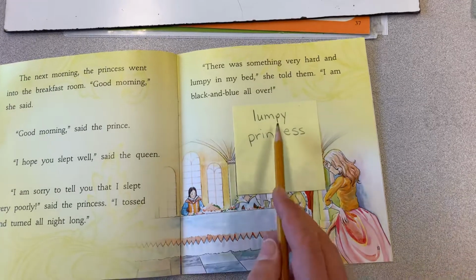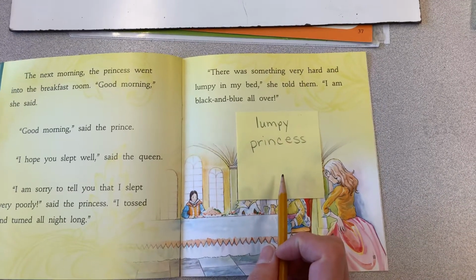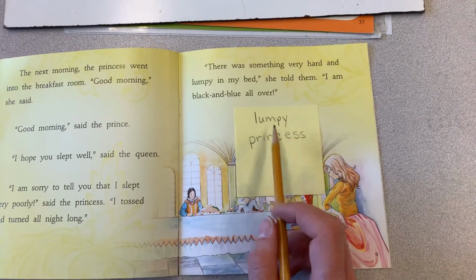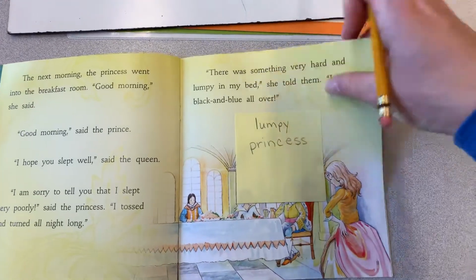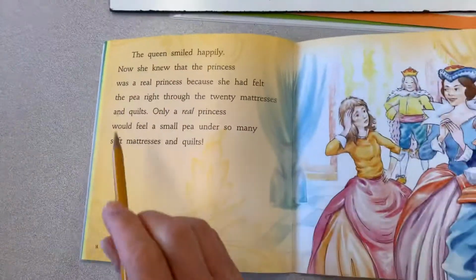All right, what words did you choose? Okay, I chose lumpy and princess. Let's turn to page 14.